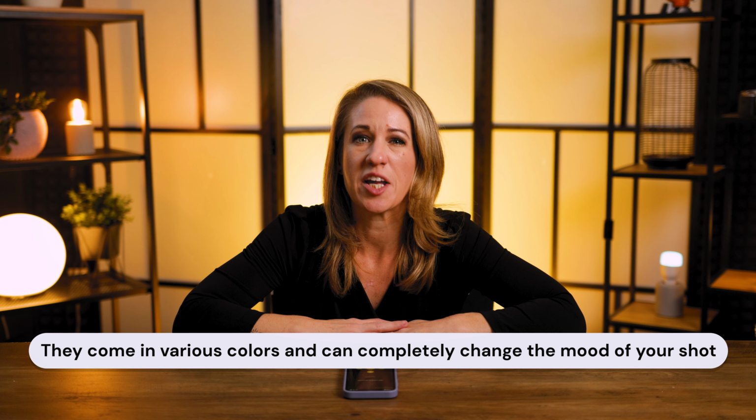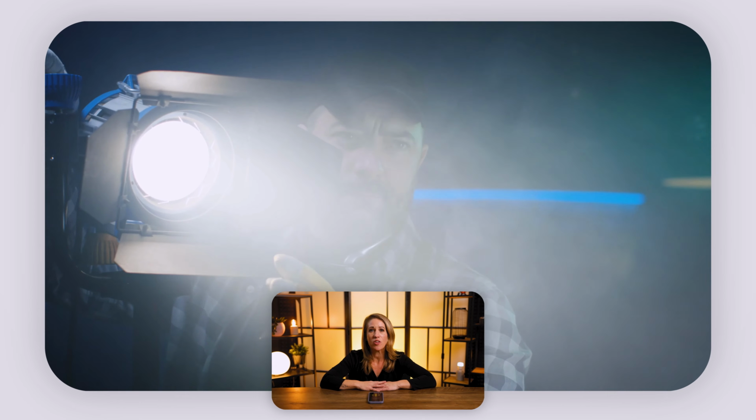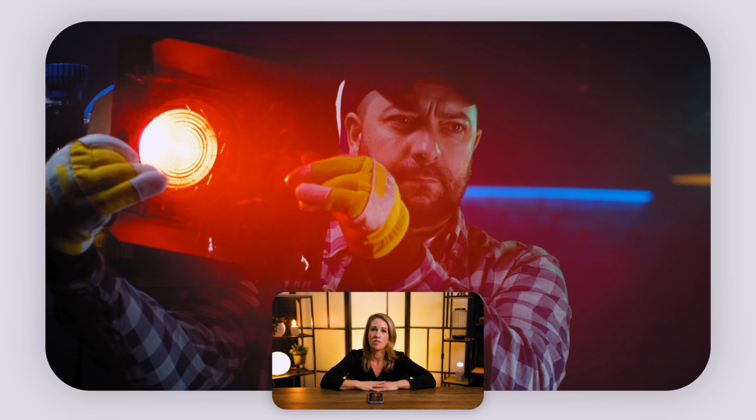Gels are like a painter's palette for your lights. They come in various colors and can completely change the mood of your shot. Suppose you're filming a scene where you want a warm, cozy atmosphere. Slap an orange gel over your light and suddenly, your scene feels like it's bathed in the warm glow of sunset. In a nutshell, these modifiers are your go-to tools to make your lighting setup go from good to great, helping you create the perfect look for any photography or filmmaking situation.